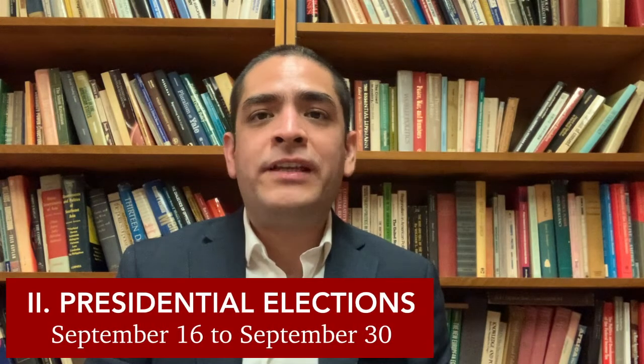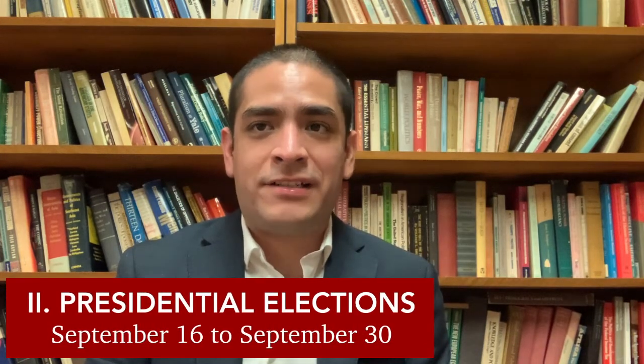The class is structured around 7 different blocks. For the first couple of weeks, we will go over the constitutional foundations of the presidency and how the powers of the president have evolved through history. The second block concerns the politics of presidential elections. Through the end of September, we will cover the nomination process, the general election, and will pay special attention to the 2016 election and this year's upcoming election.